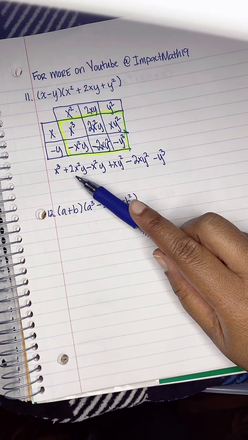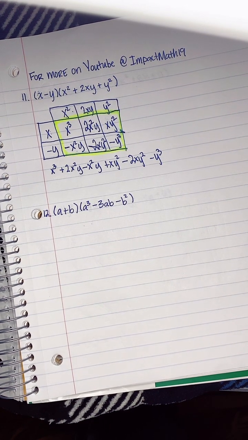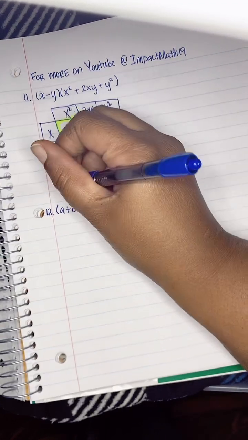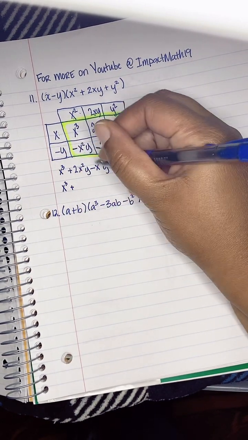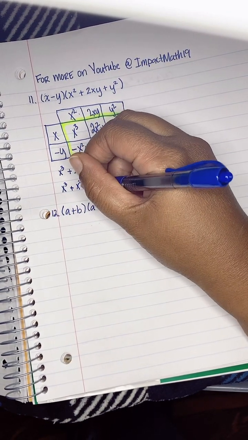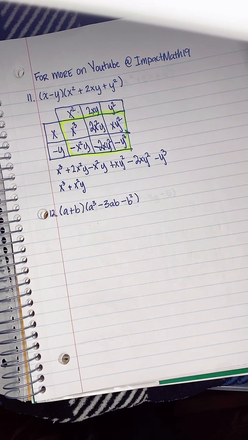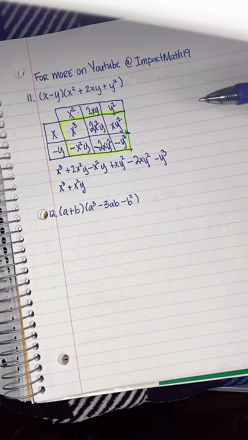But we're going to combine these. So 2 minus 1. I'm going to drop down my x to the third. We're going to have 1 x squared y. Now you could put the 1 there. It's technically not wrong, but if you're having multiple choice tests, they're never going to put the 1 there.